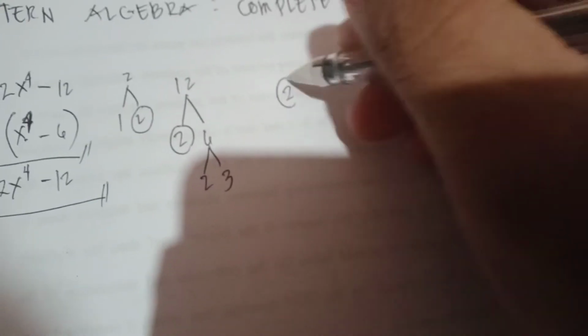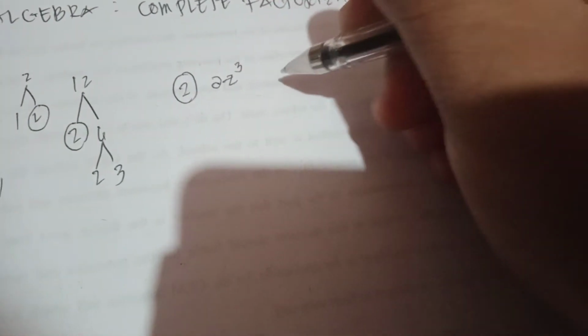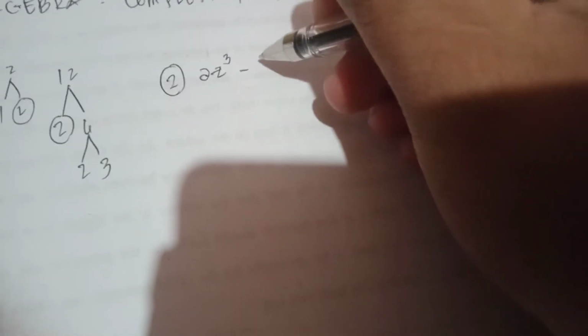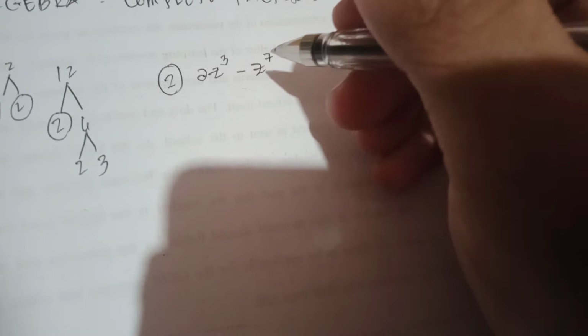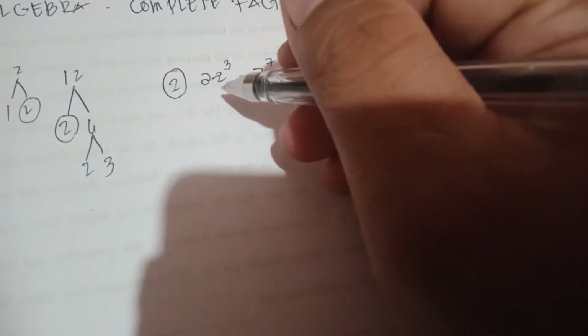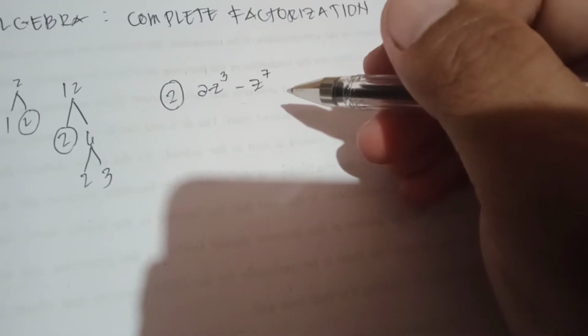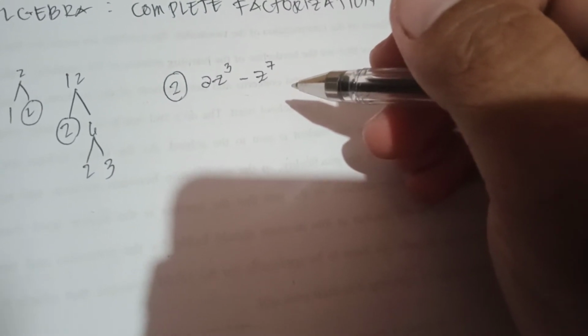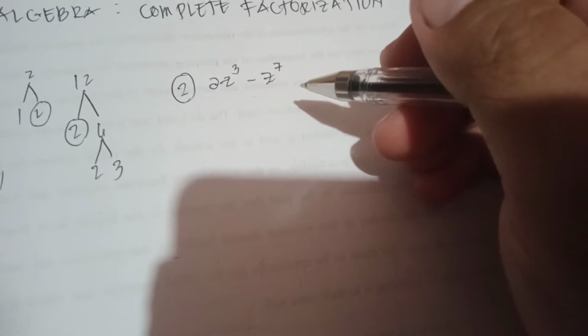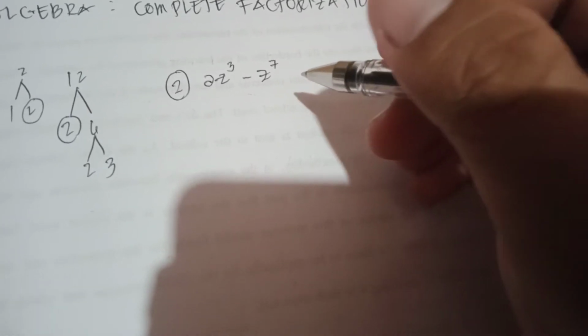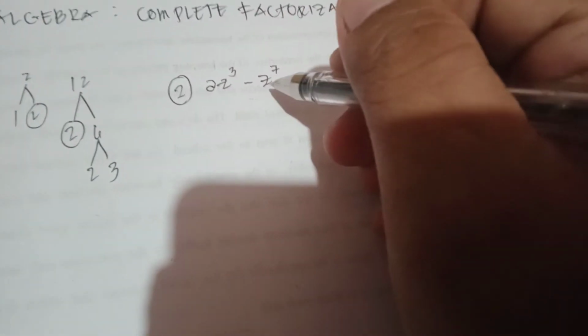Okay, let us go to number 2: az^3 - z^7. We have to look for the greatest common factor in these two terms. There are no real numbers for this, in fact, they are all variables. So the common factor for this is z^3.